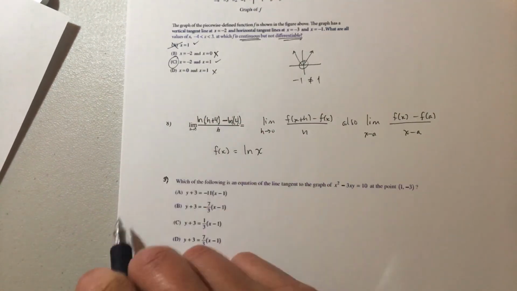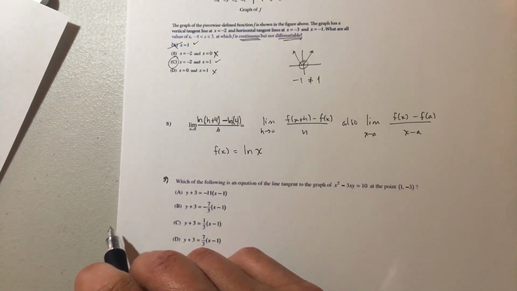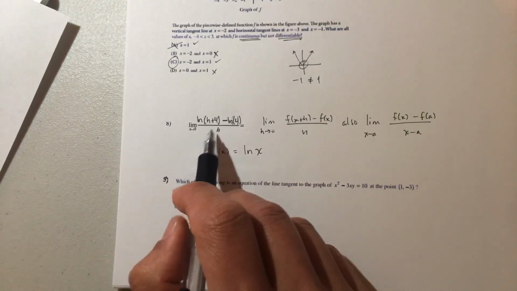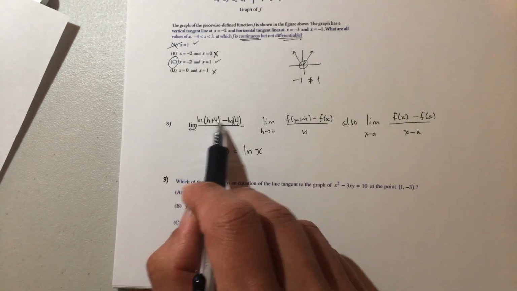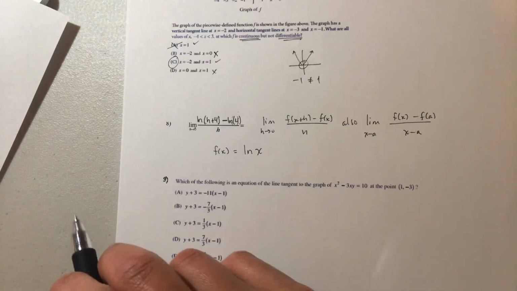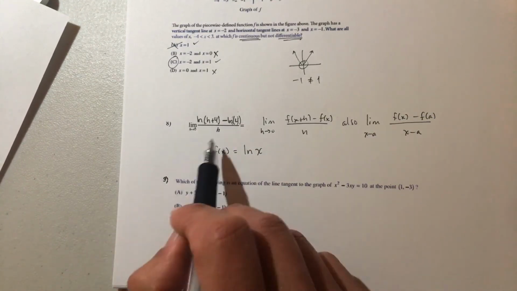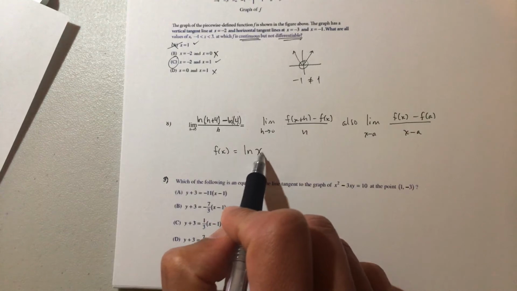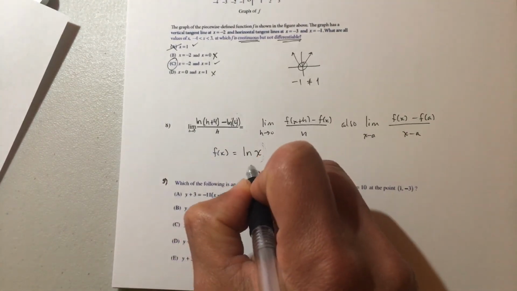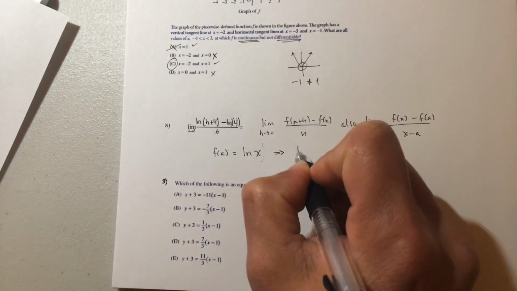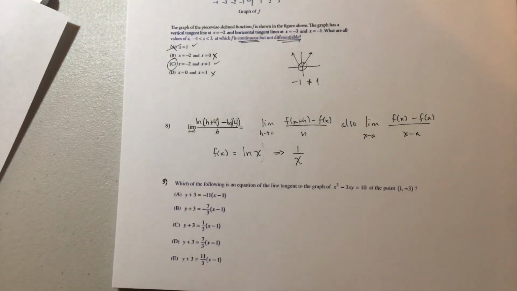But take the derivative of this guy. What's the derivative of ln of x? 1 over x. Okay. And then what happens? Okay. You plug in your 4. So the answer is 1 over 4. There it is. Okay. So it's a limit definition of the derivative.